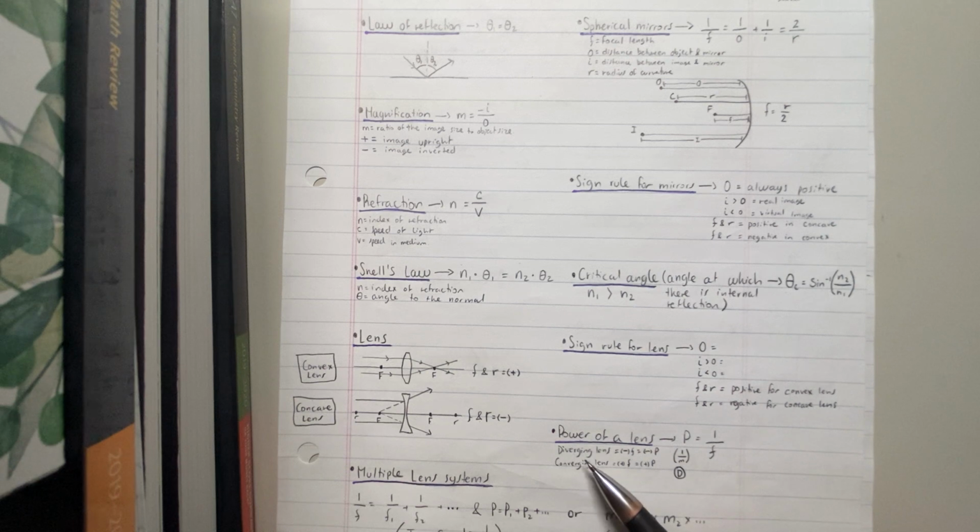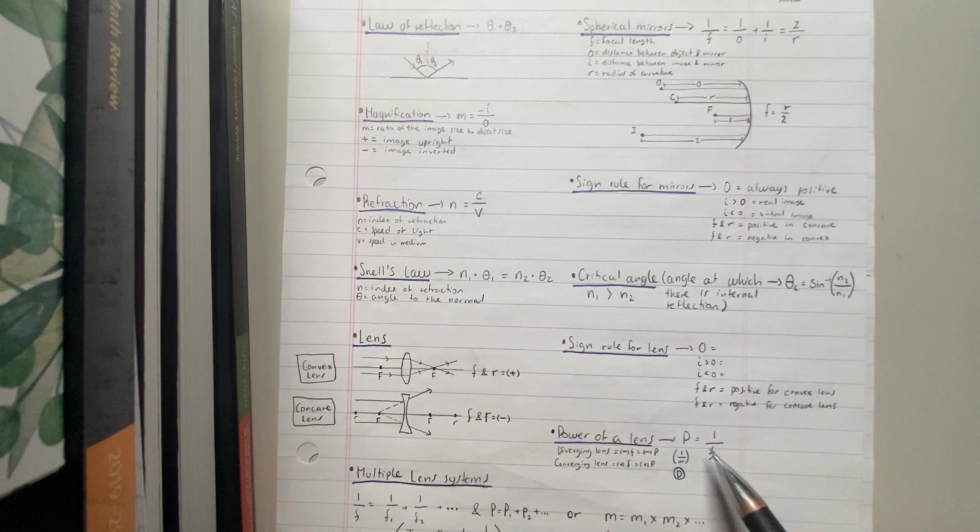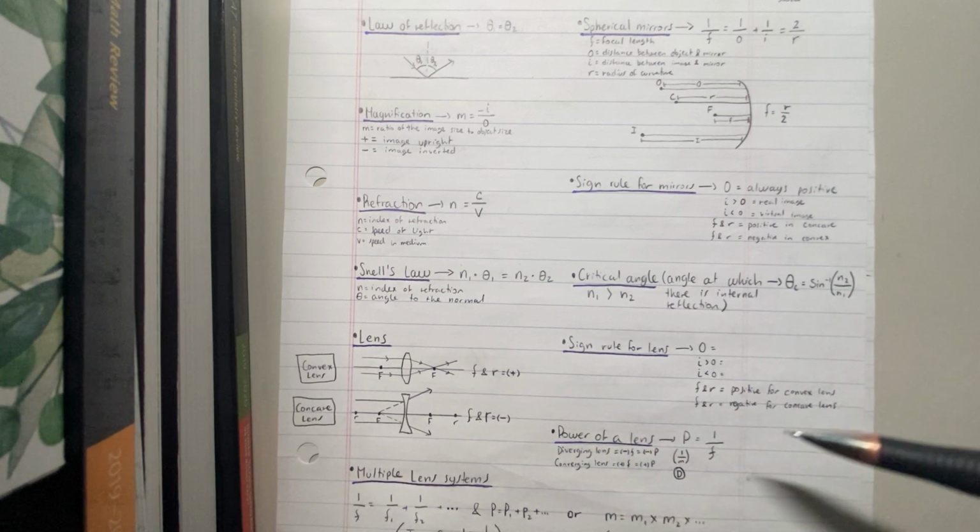And then here I have a little note where it says diverging lens. So diverging equals negative F, so it's going to be negative P, right? Just talked about this. A converging lens is going to be a positive F, so positive power.